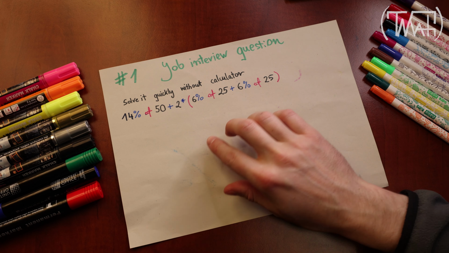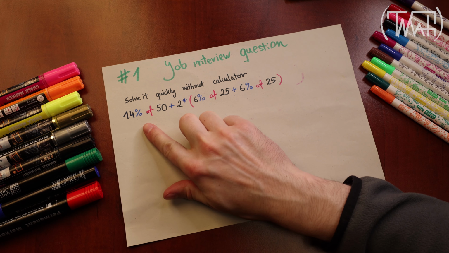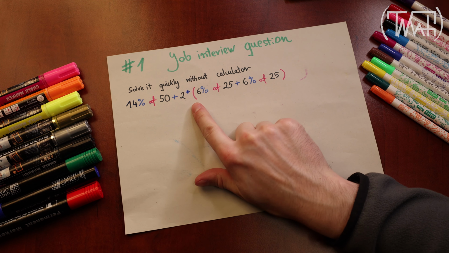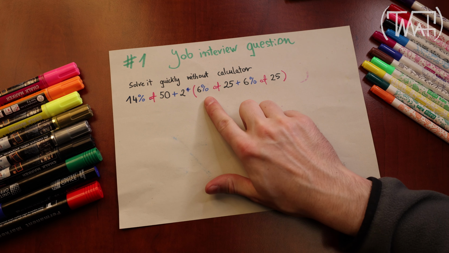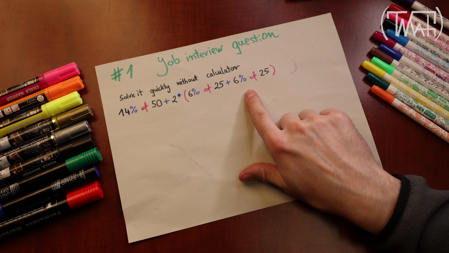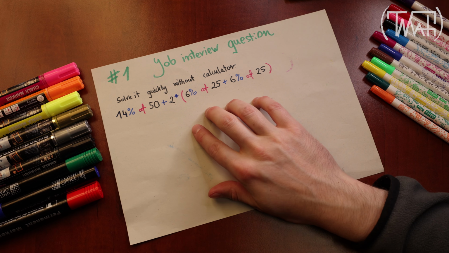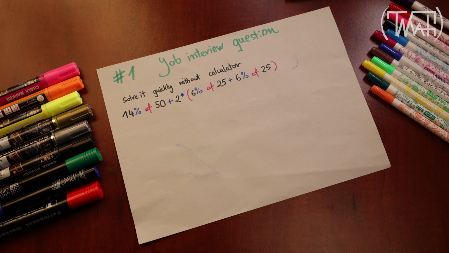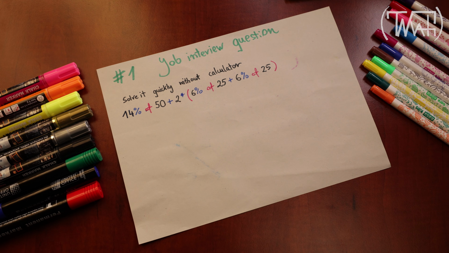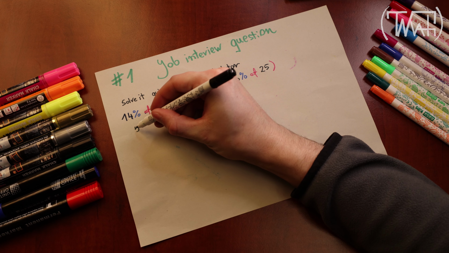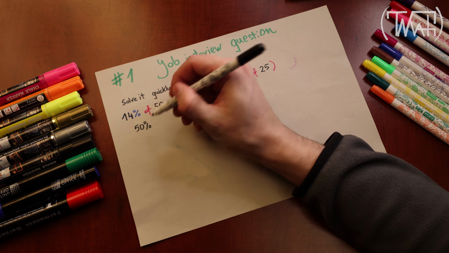Okay, let's start. So if you take a look here, you have 14% of 50 plus 2 multiplied by 6% of 25 plus 6% of 25. So now we have a rule of swapping those two numbers. So if you want to calculate the 14% of 50, you can swap the numbers and make it like 50% of 14.